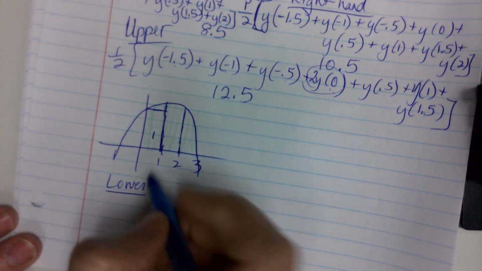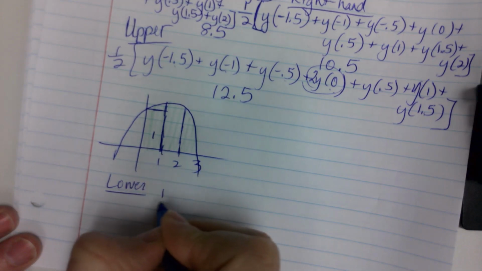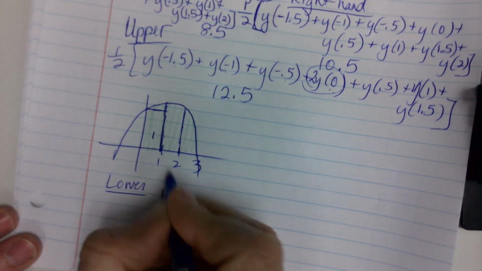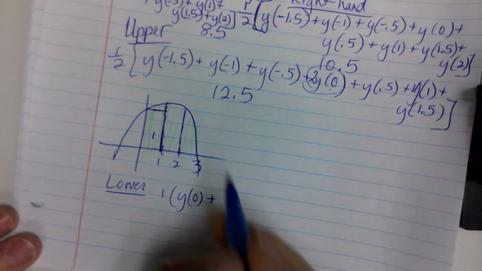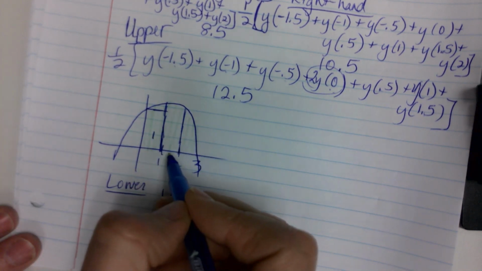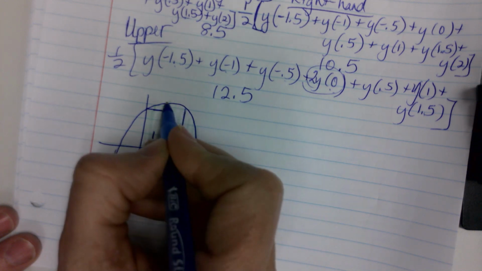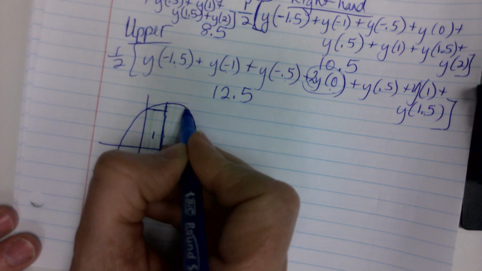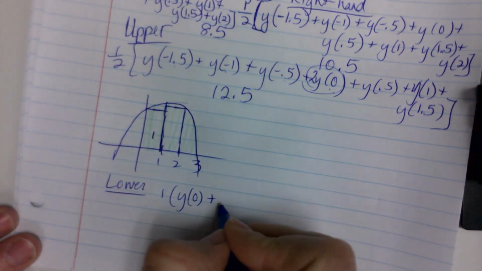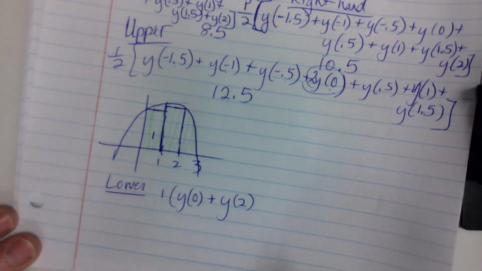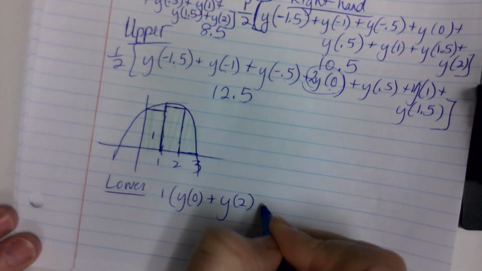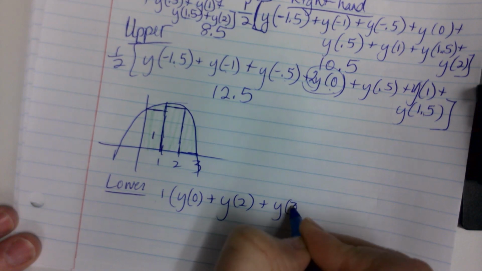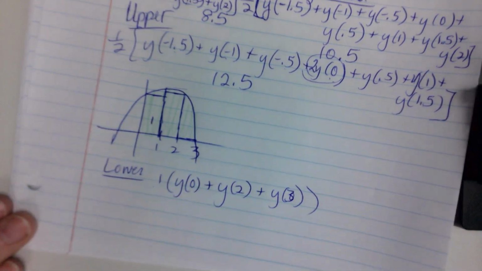So that would be 1 times y of 0 for the first one, correct? Which side am I going to use for rectangle 2, right or left? Left. Left is going to go over, right is going to go under. So that one's going to be y of 2, correct? And then the last one, shoot, that's going to be right again, y of 3 or 0, right?